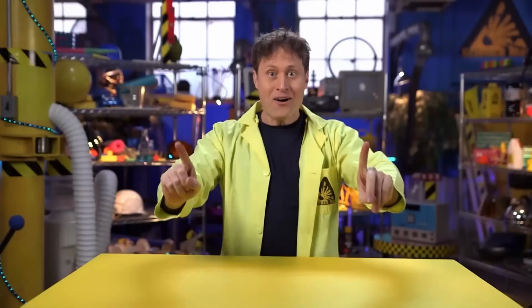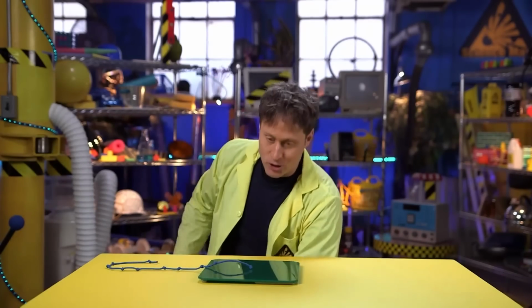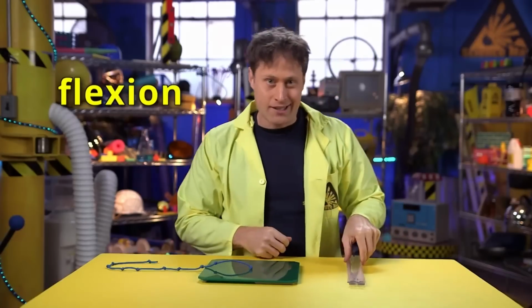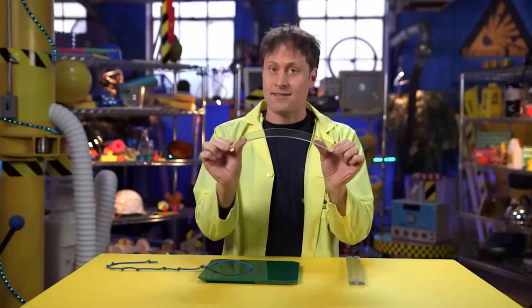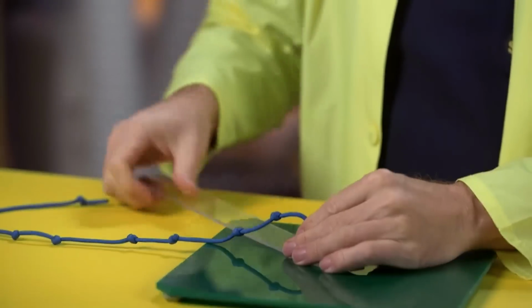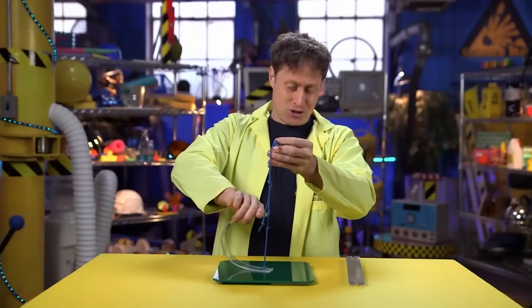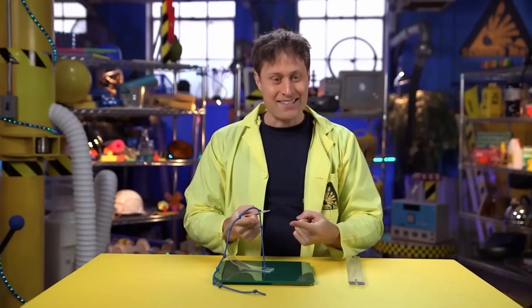But today we are gonna push a rope. I have a rope right here, and I'm going to push it using another force called flexion. I've got some pieces of plastic here, and they bend or flex. And when they do, they want to spring back. But I'm gonna prevent them from springing back by putting them in between these knots. And look, the rope now stays up.